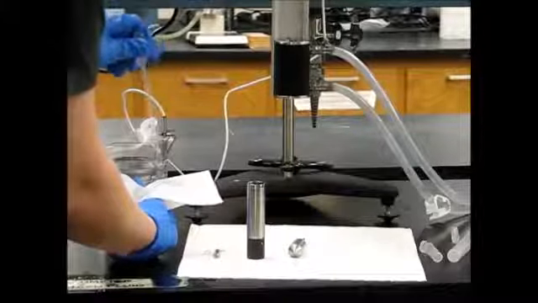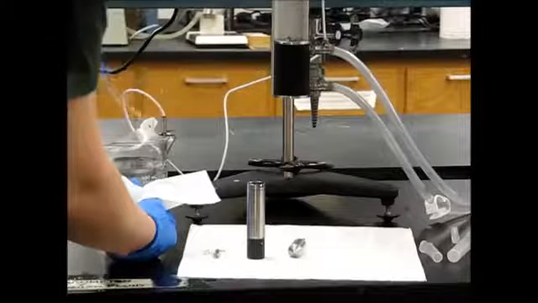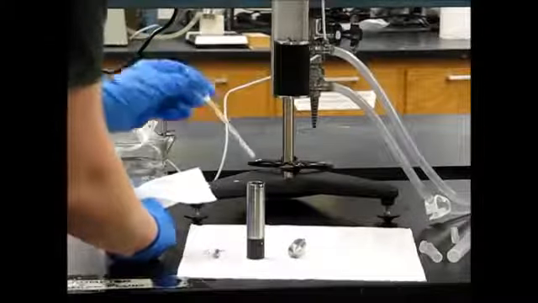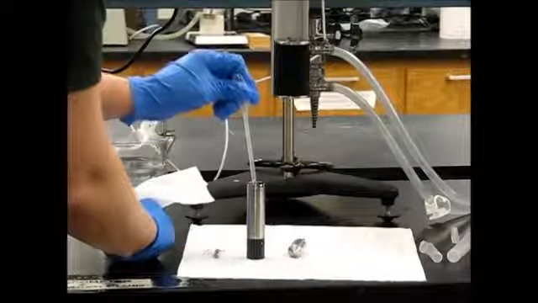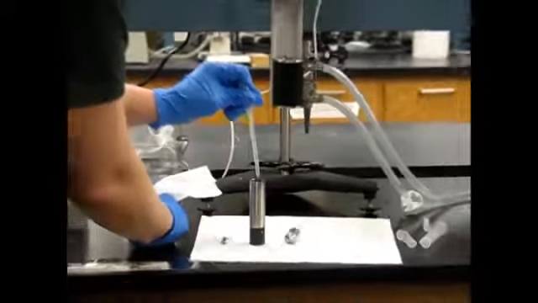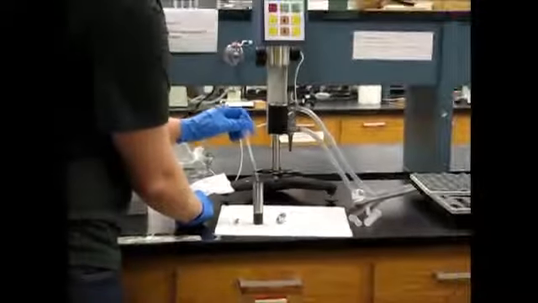We want to make sure that the container is only around 25% full so that we have enough fluid to completely cover the spindle once it's in the container, and so it also doesn't overflow when we put the spindle in the container.